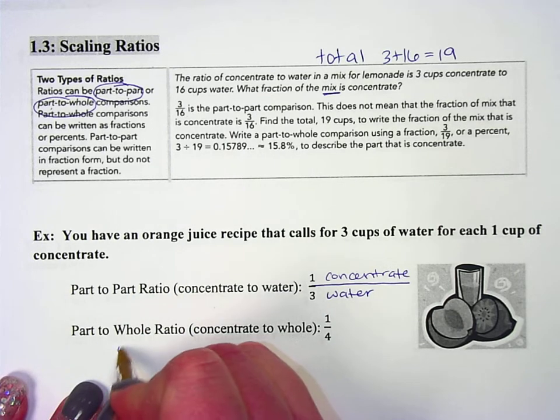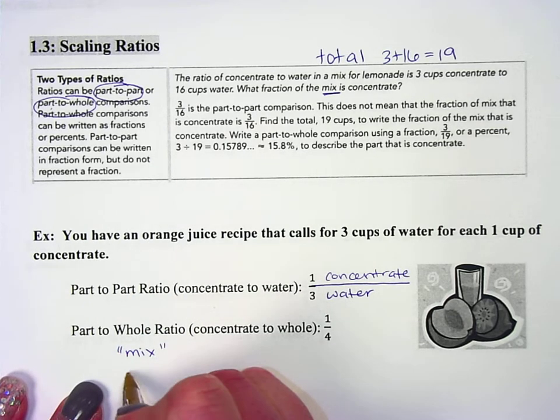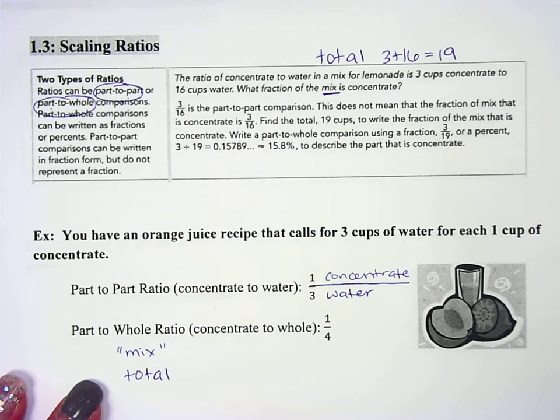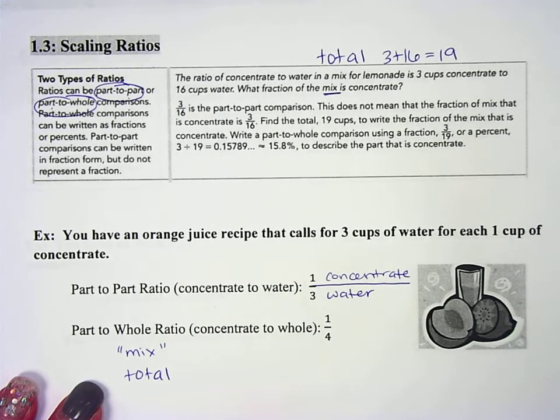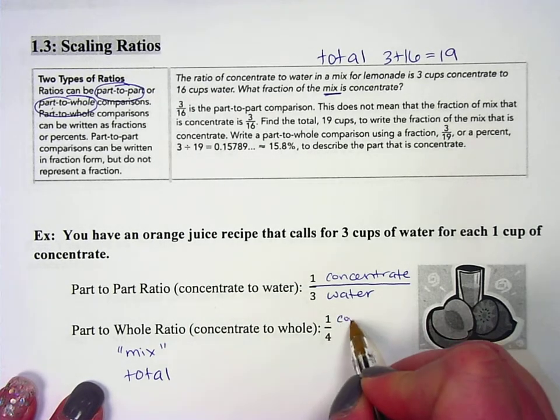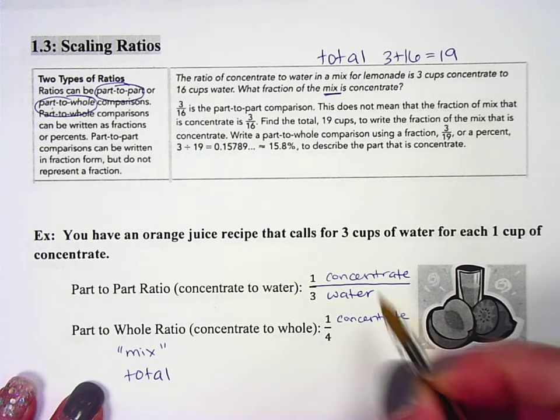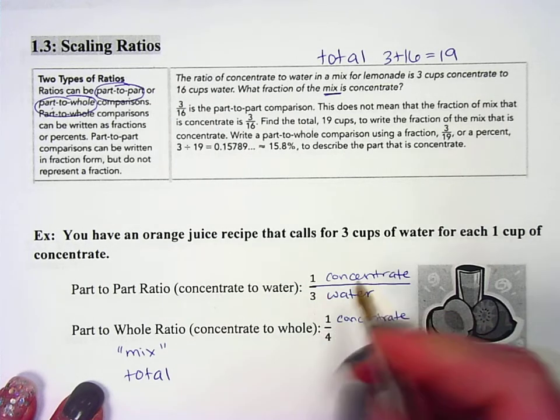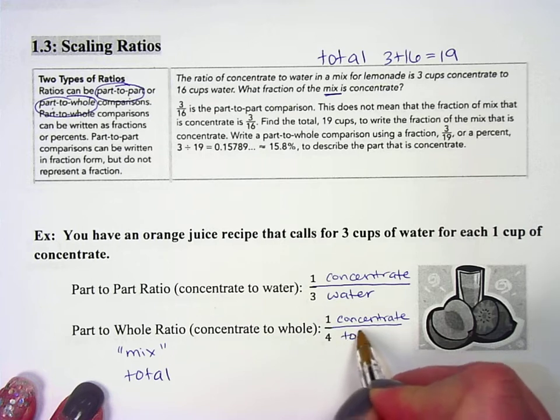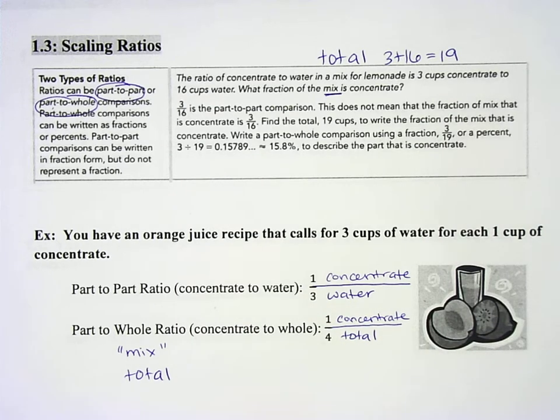However, anytime it asks for my mix, remember that's what we're calling the total, that would be a comparison of the part to whole. So 1 of my concentrate, and then if I added 3 cups of water to that, that would give me 4 cups total. We see the difference there? I'm comparing within my mix the concentrate to the water, versus whenever it's the whole, I need my total. So 1 plus 3 gave me a total of 4 cups for my mix.